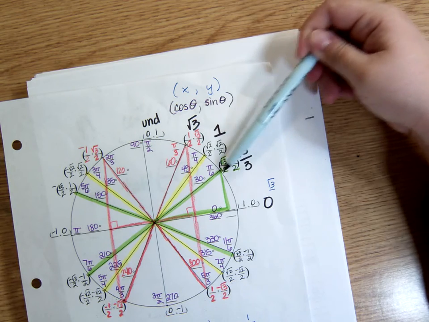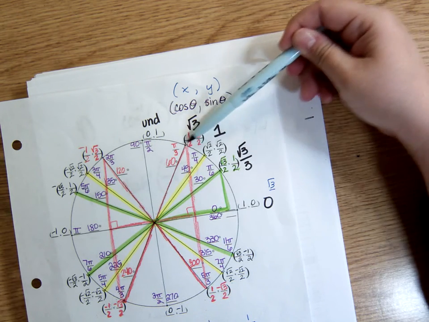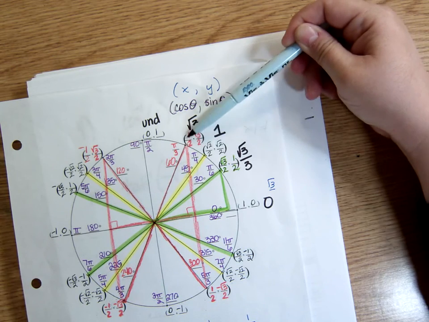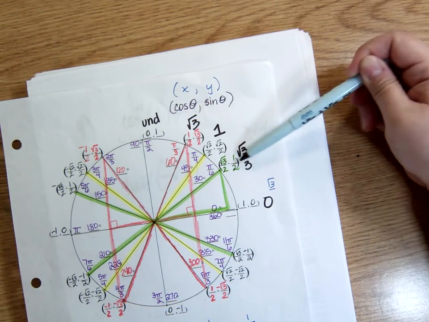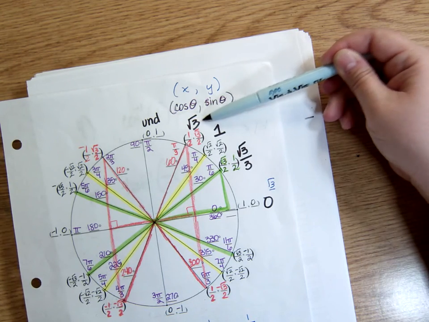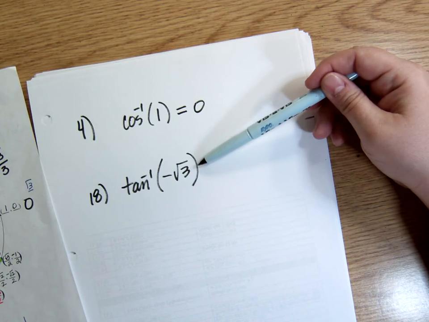So there's really only two that it takes some thinking to figure out, which are these two. When you have square root of 3 over 2 over 1/2, that's square root of 3. And when you have 1/2 over square root of 3, which is square root of 3 over 3. So square root of 3 does happen on the unit circle. So this is a unit circle value.